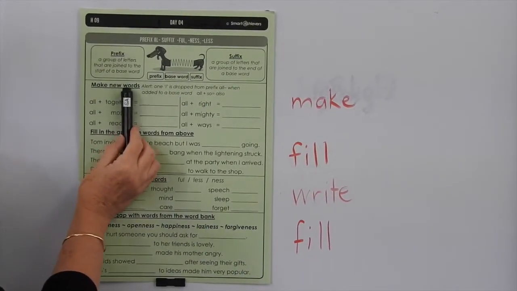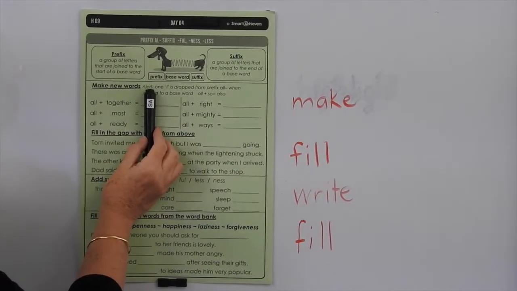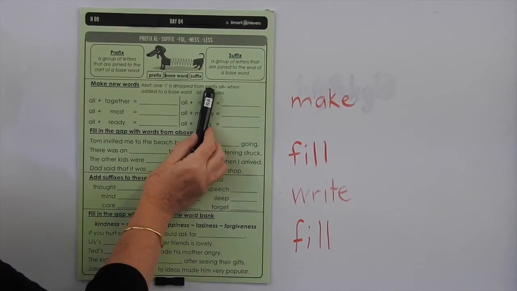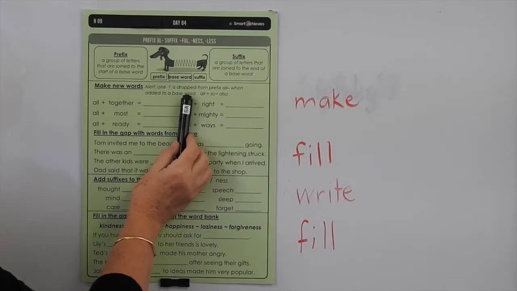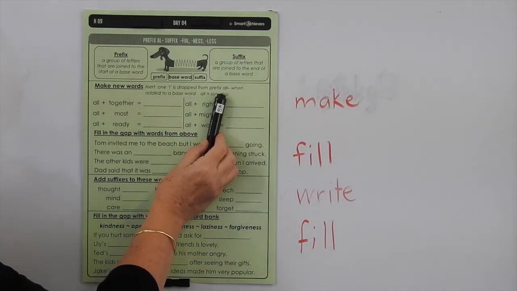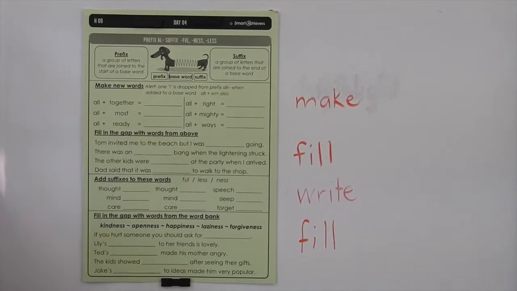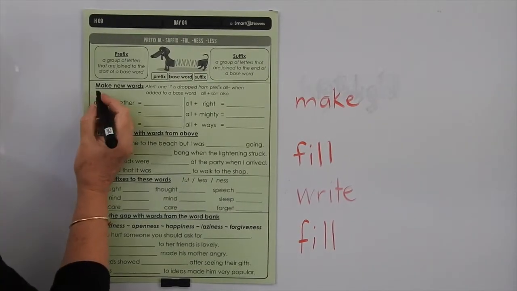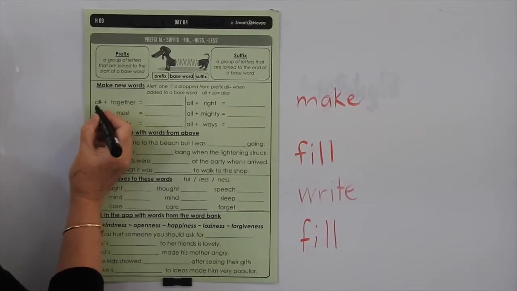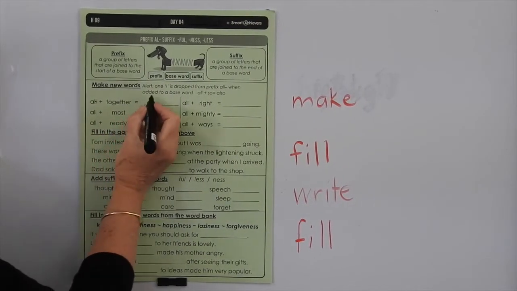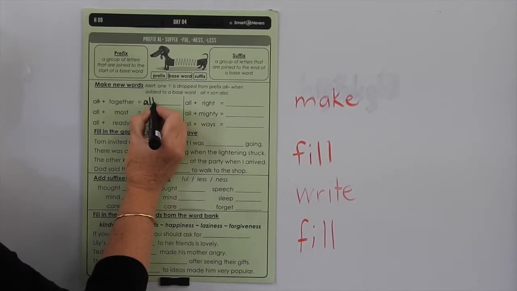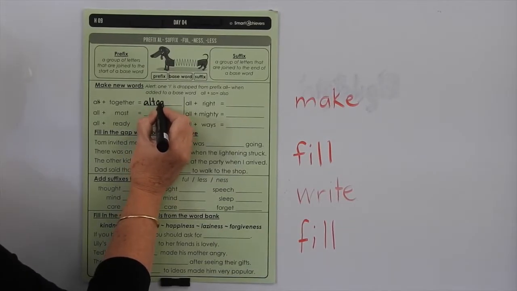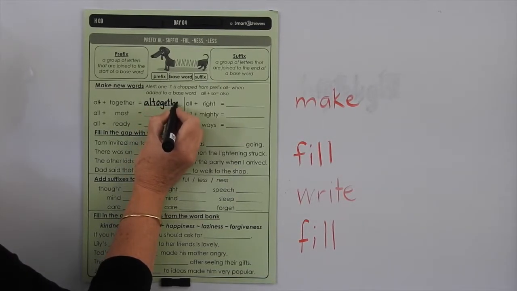So make new words. Now the alert is one L is dropped from prefix all when adding it to a base word. So if you're going also, you only put one L in, you drop one L off. So just remember that when you're writing these, when we want to write all together as a word, you only put in the one L in all when you're adding it as a prefix to a base word.